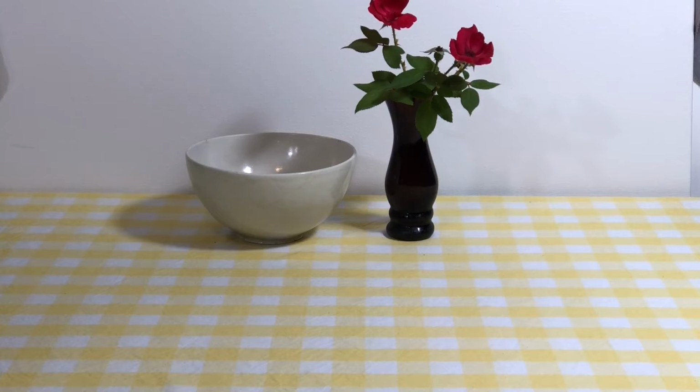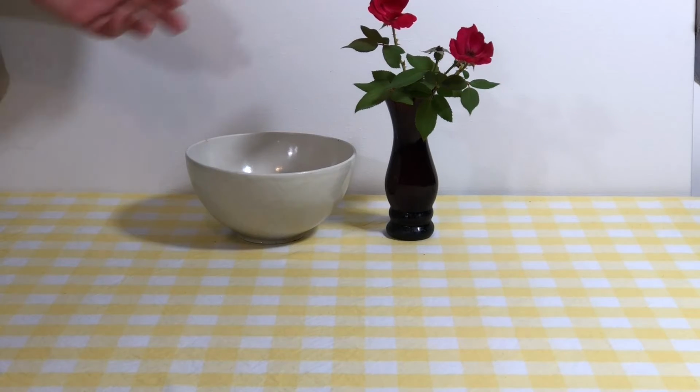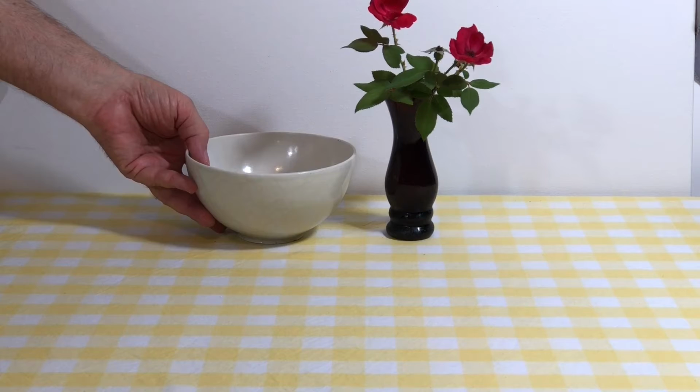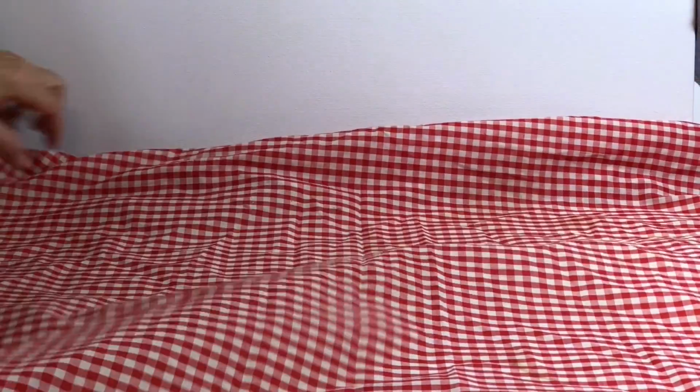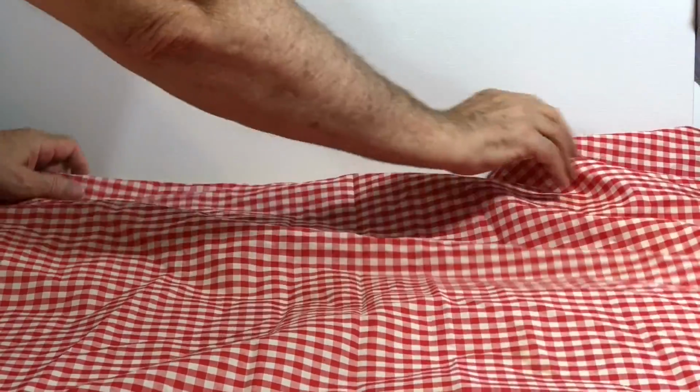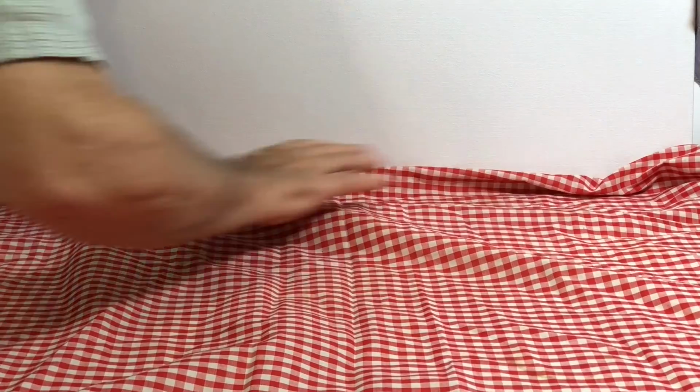Well, there is the bowl and flower on the yellow checkered tablecloth. And now I'm going to try to show you a bit of what simultaneous contrast will do to neutral colors like the bowl here. So we're going to have to move this and put this other colored tablecloth down here. The camera has an automatic exposure that changes the value when there's less light or when there are darker objects.